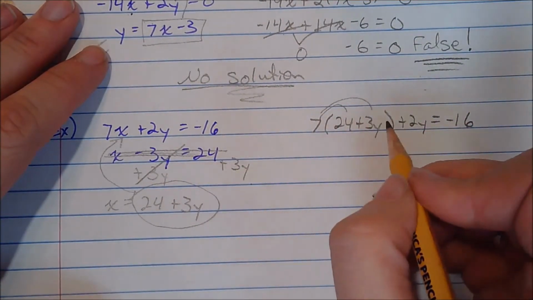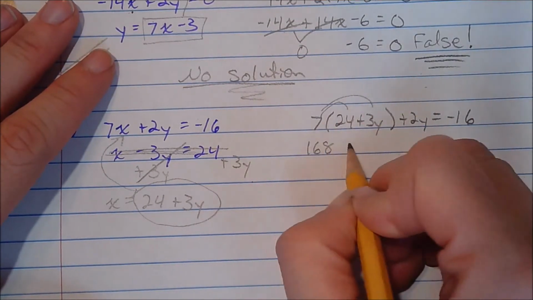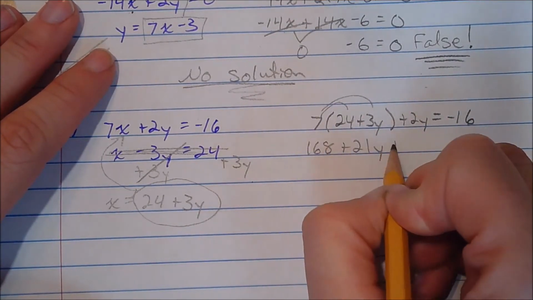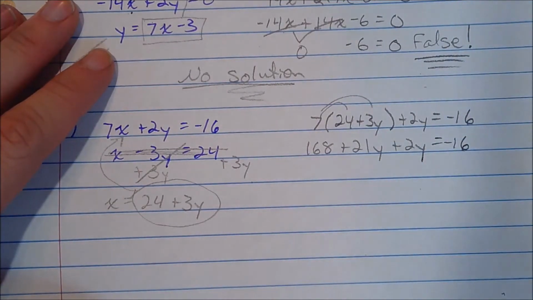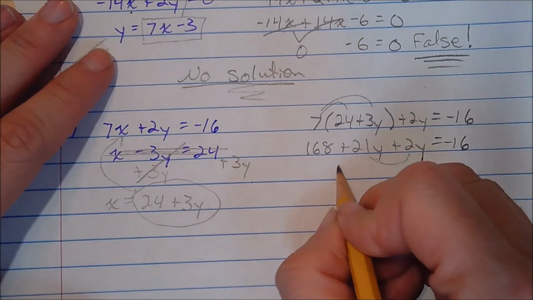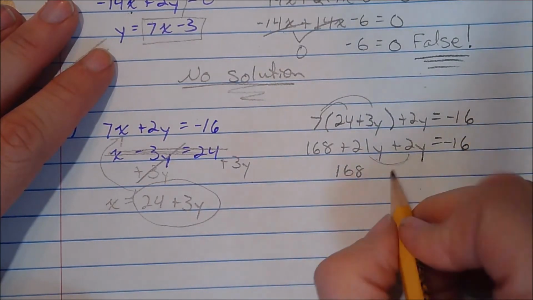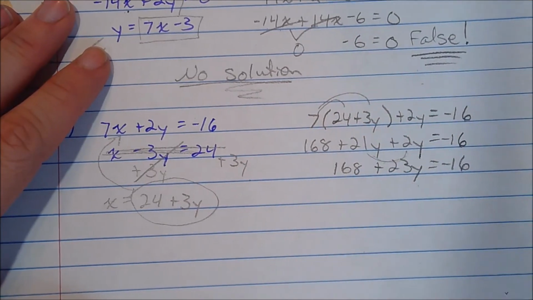Distribute your 7. So 7 times 24 is 168, plus 21y, plus 2y equals negative 16. I'm going to combine these together. So 168 plus 23y equals negative 16.